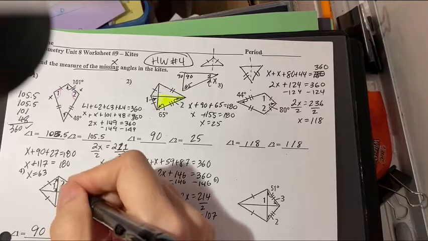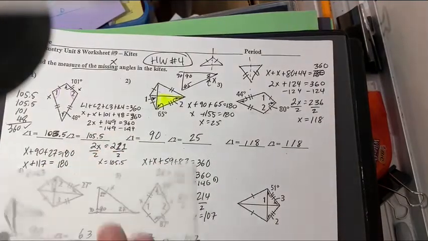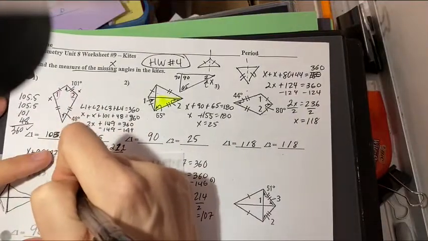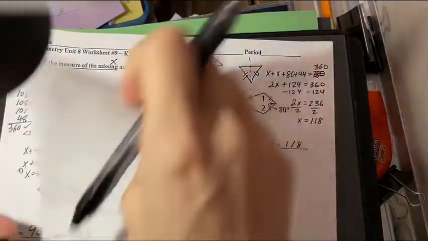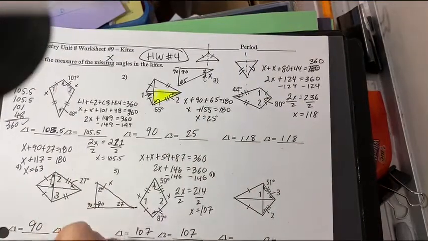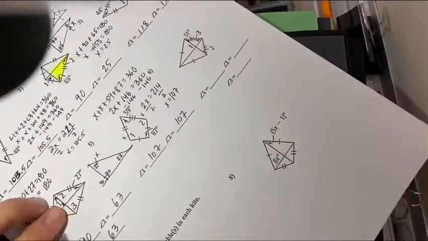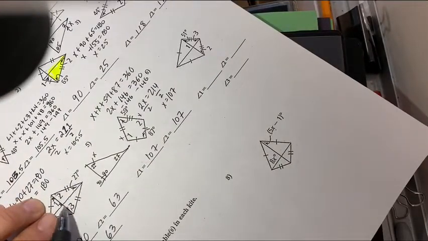Now, this angle, and I can verify this with patty paper, this angle 2, if this angle is 63, I flip it over, angle 3 should also be 63 because those are mirror images of each other. Those are isosceles triangles, and those 2 angles have to be equal.